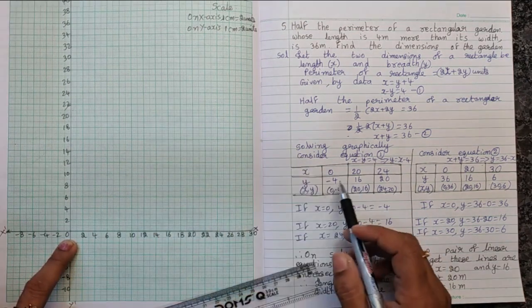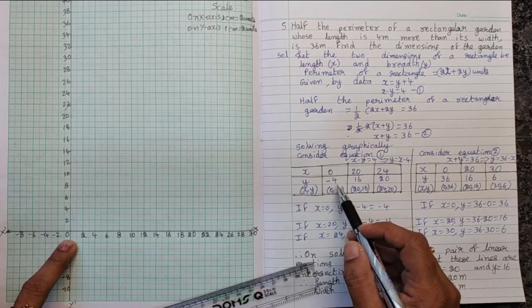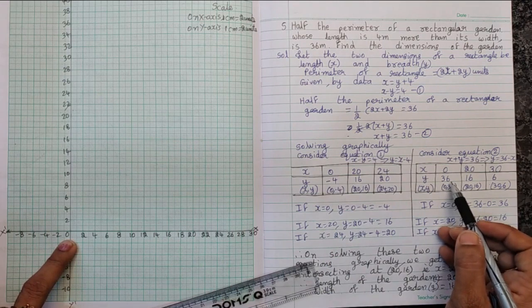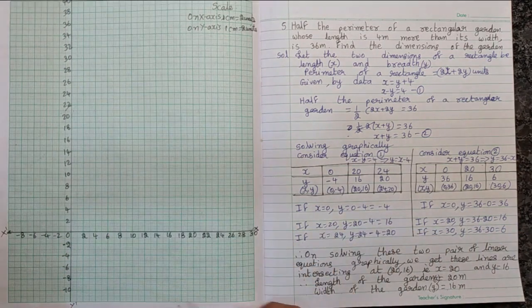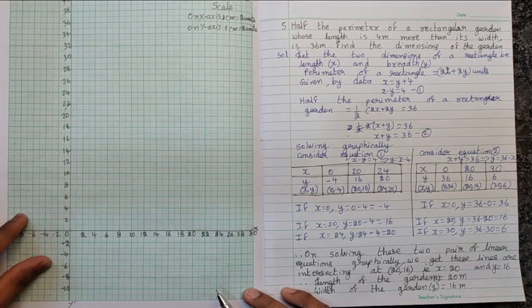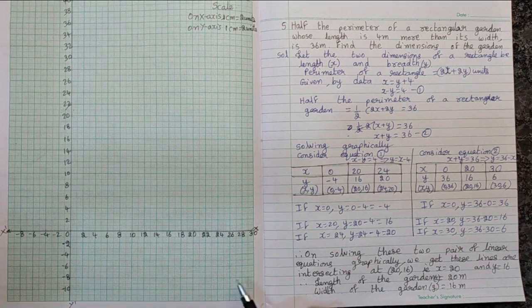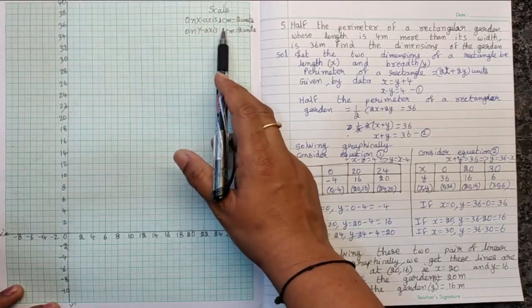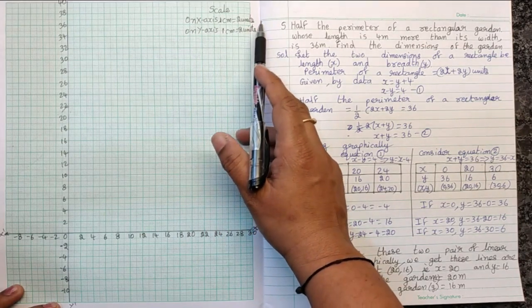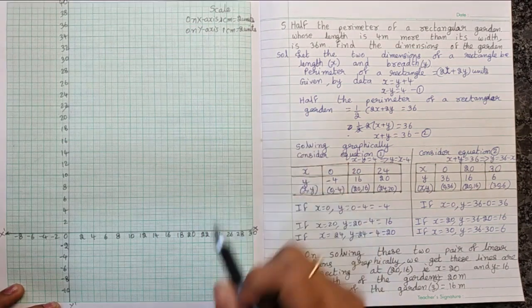Similarly, y-axis. In y-axis, I need a negative scale up to minus 4. And here 36 I need. So let me adjust my scale here. See here, however you want, you can drag, children, from here to here or here like this. See the scale here. On x-axis, 1 centimeter is equal to 2 units. On y-axis, 1 centimeter is equal to 2 units.